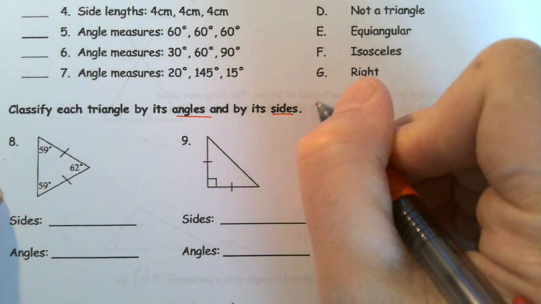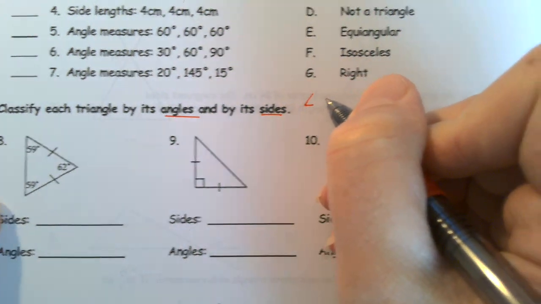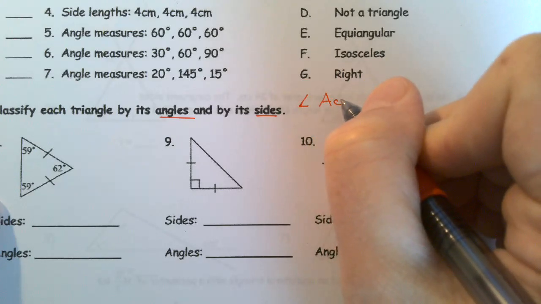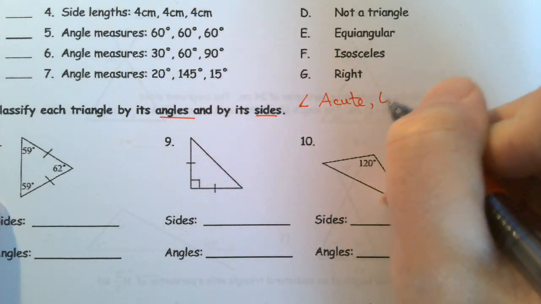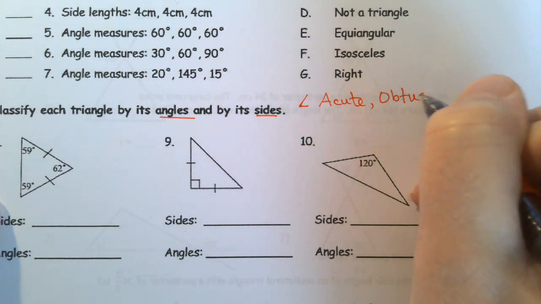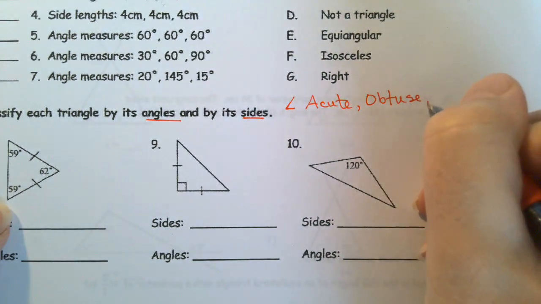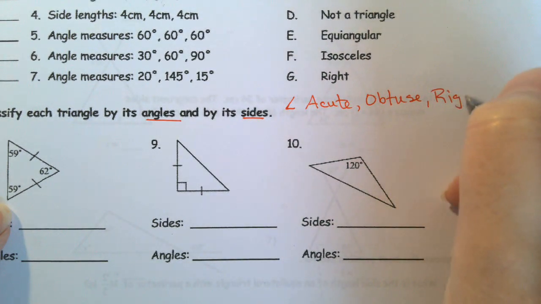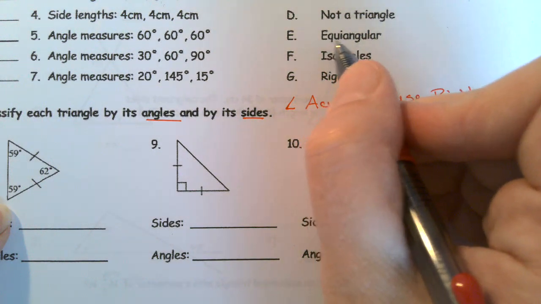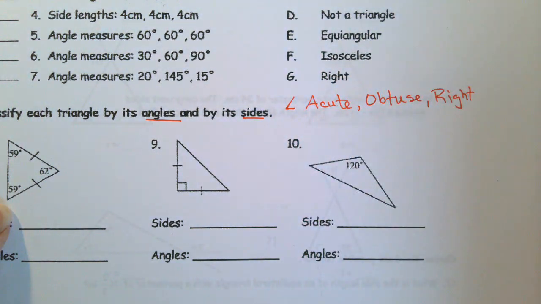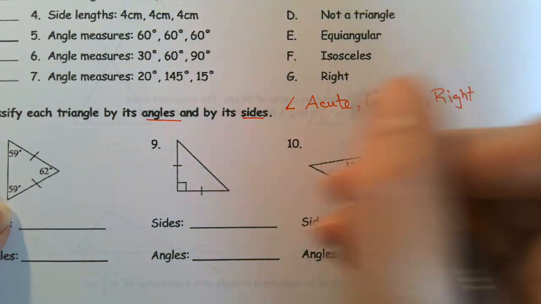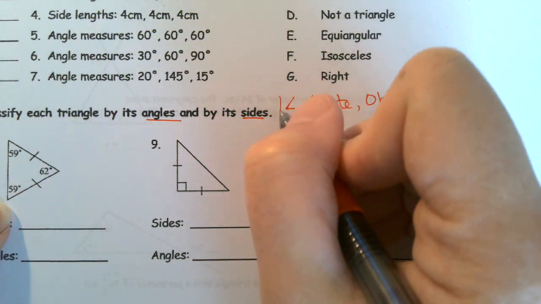are up there too. The angle names are acute if you have three angles less than 90 degrees, obtuse if you have one greater than 90 degrees, or right. So those are your angle names. You could also have this one up here. It says equiangular if all three angles are marked congruent. Okay, that is by angles.